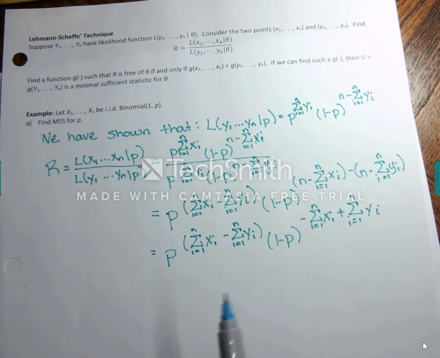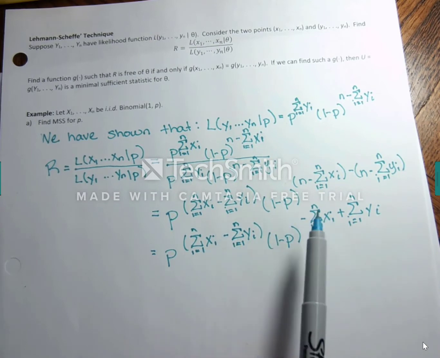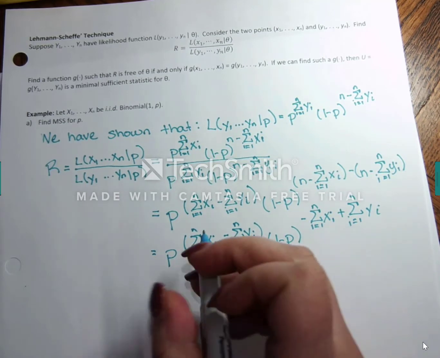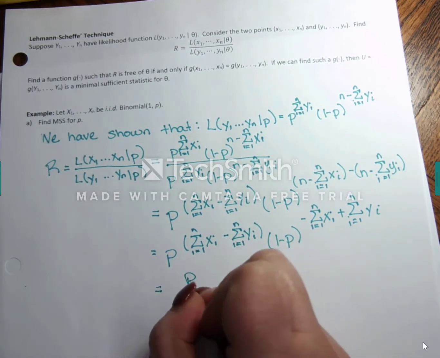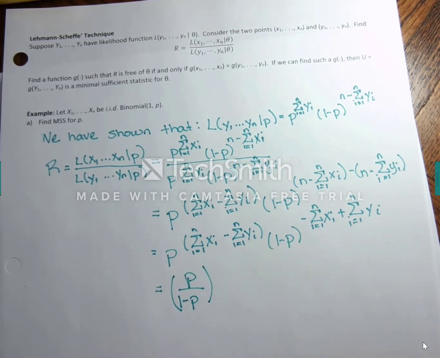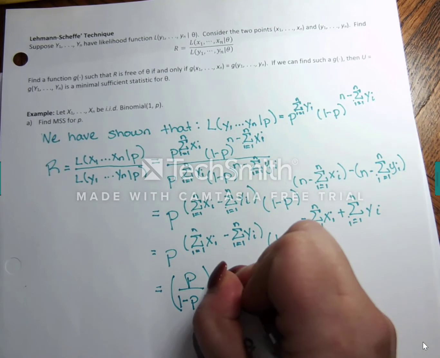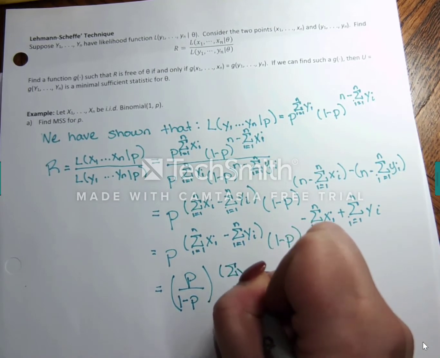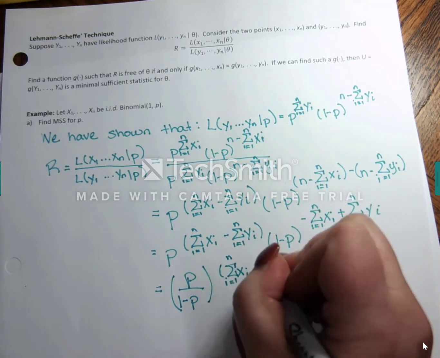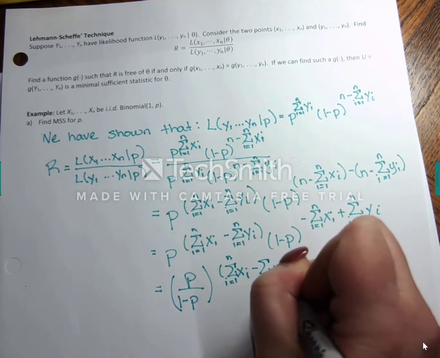And now notice both of the exponents here are in terms of the sum of the xi and the sum of the yi, so we can write this as the following. We could have p divided by 1 minus p, to the power of the sum of the xi minus the sum of the yi.